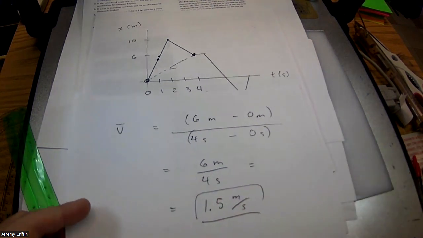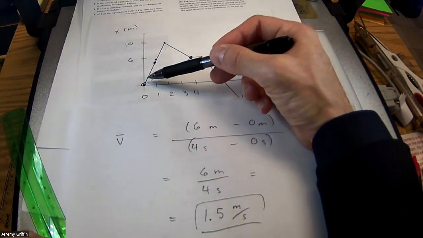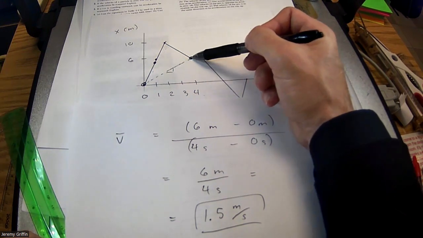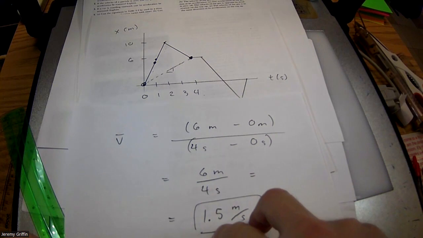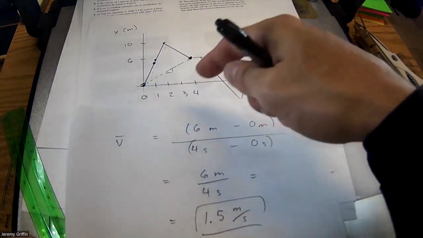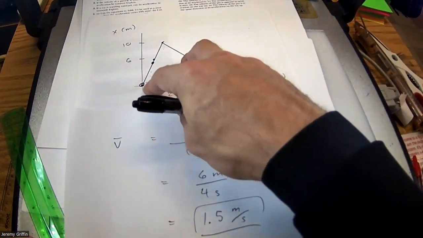Right? Actually, it looks like what happened is someone was walking forwards and then started slowly walking backwards. But it's total displacement over total time. I should say displacement, not distance, for this one, right? Because the distance would be really far. It'd be this 10 meters plus the 4 meters back. The displacement's only 6 meters.